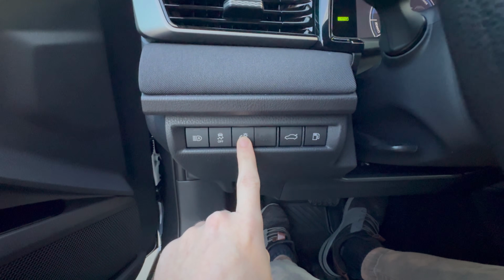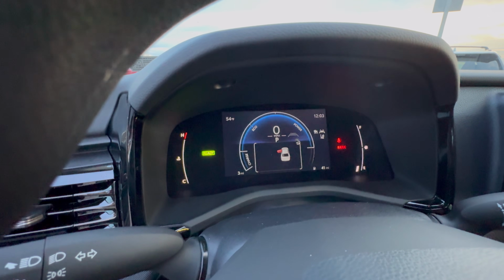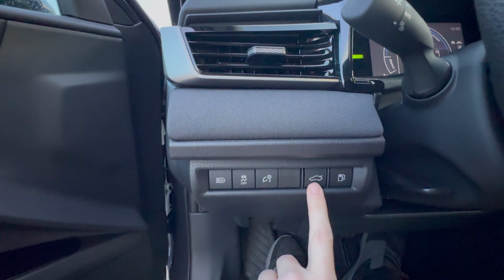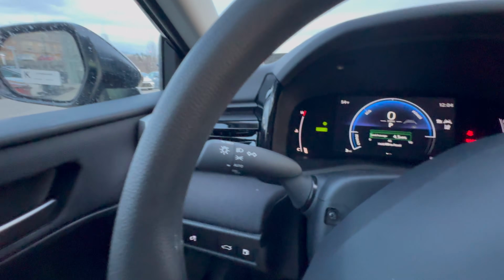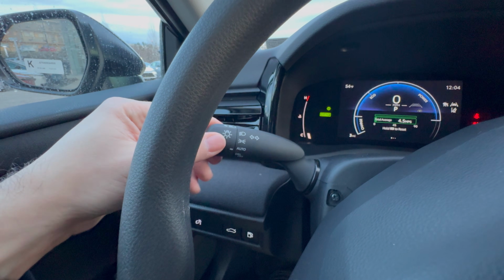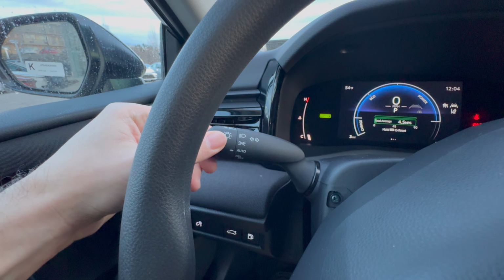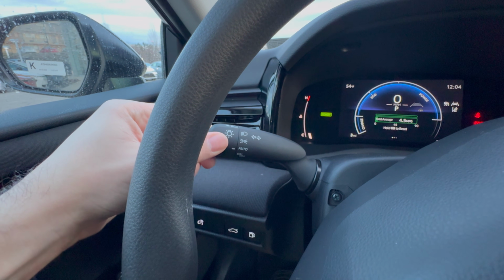Below the left side of the steering wheel, you have your automatic high beam button, traction control off, and then you can control the brightness on your display right here. Next button is to open up the trunk, and then you have to open up the gas. Now right over here, you have all your buttons to control your lights. So you have your daytime running lights, auto lights, parking lights, and more.